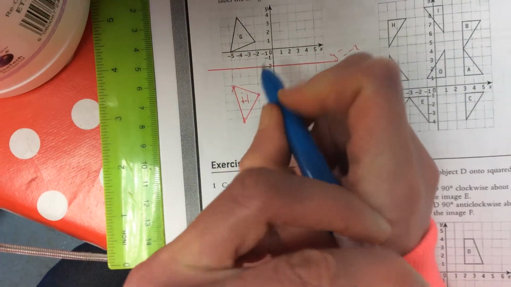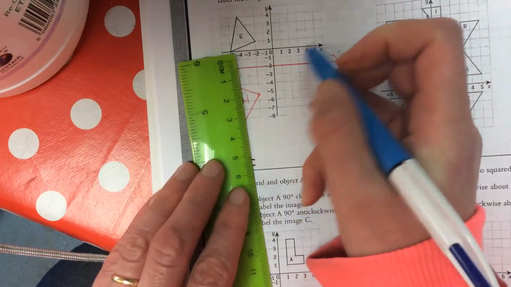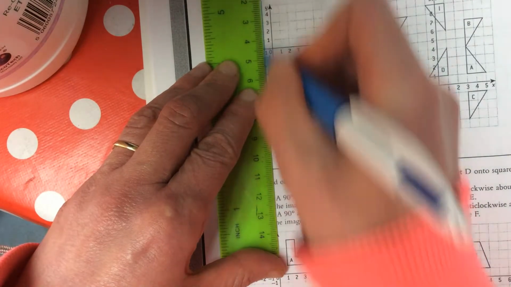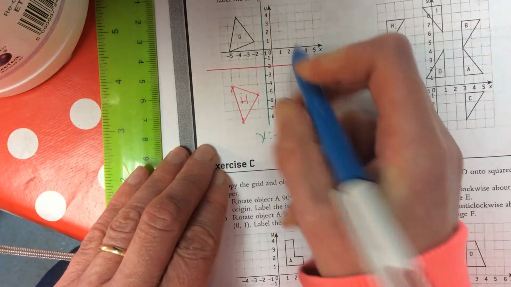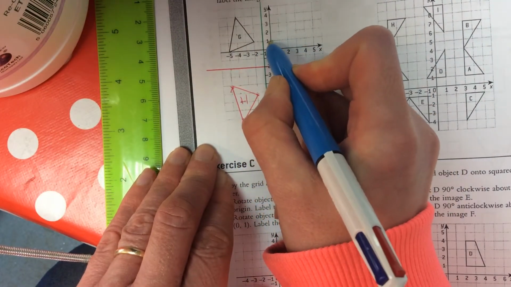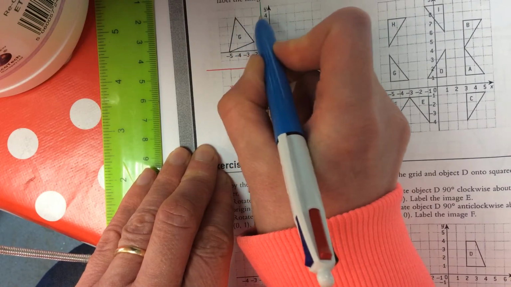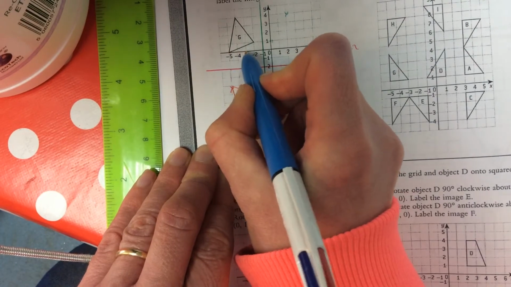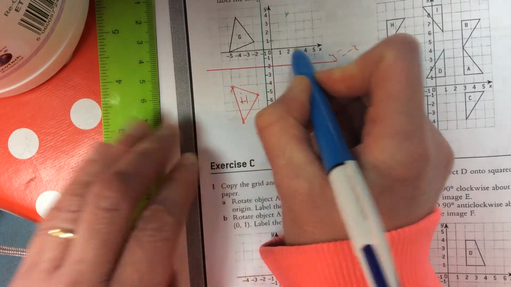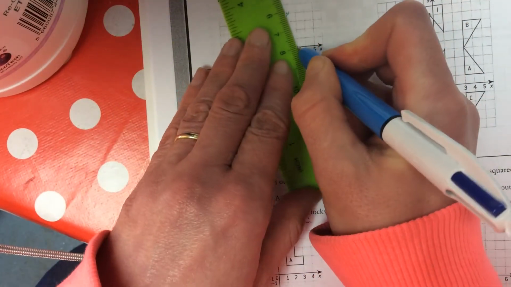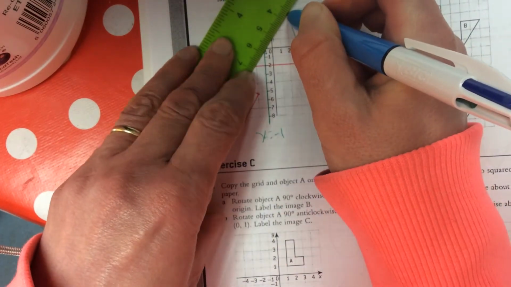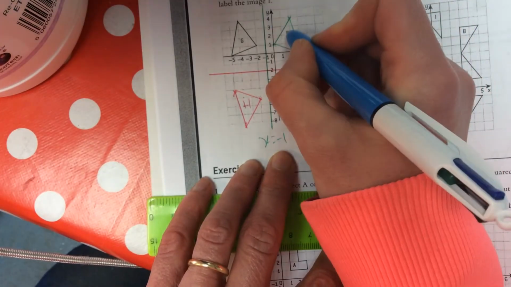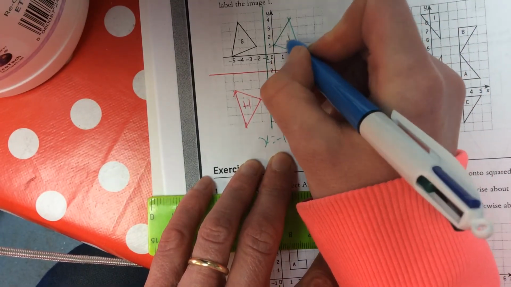Now, for part B, reflect it in the line x equals minus 1. So here's the x-axis, there's minus 1. So you're going through this line. Count it over. So this is 1, 2, 3 away. And this one here, 1, 2, 3, 4. And you should have your shape over here. And it says label it I.